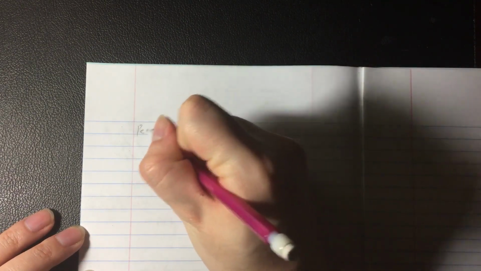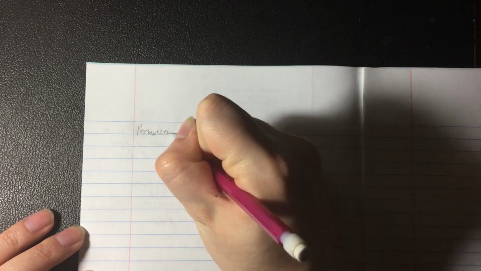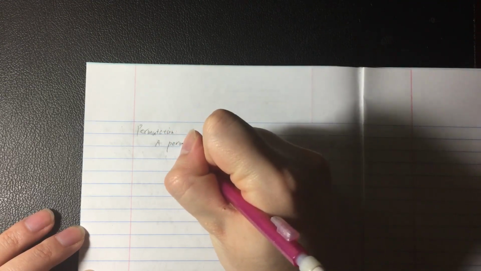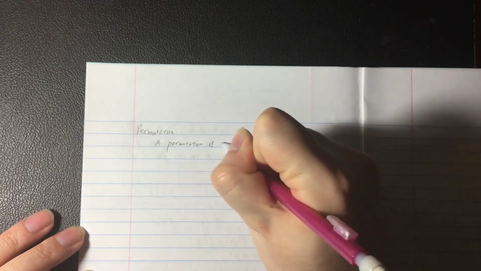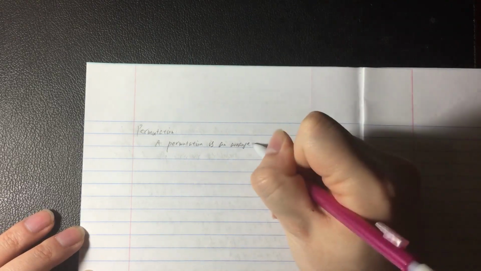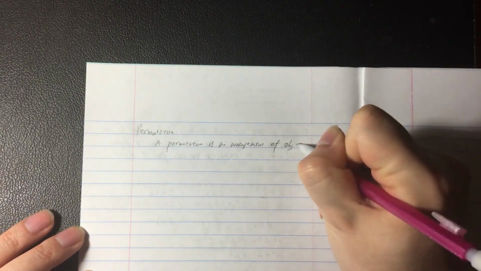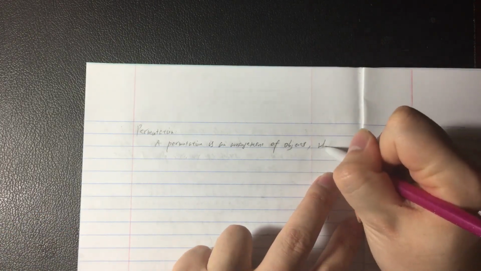Next, let me introduce permutation. A permutation is an arrangement of objects where the order of the objects matters.